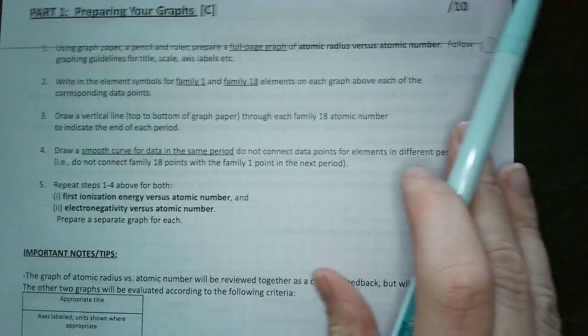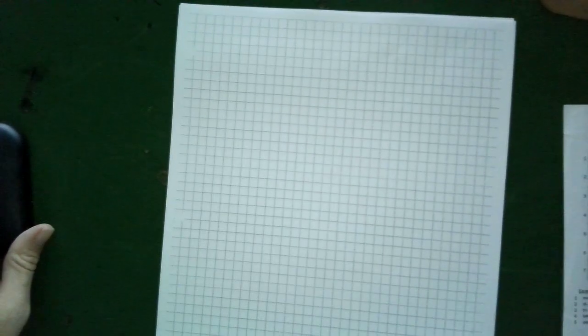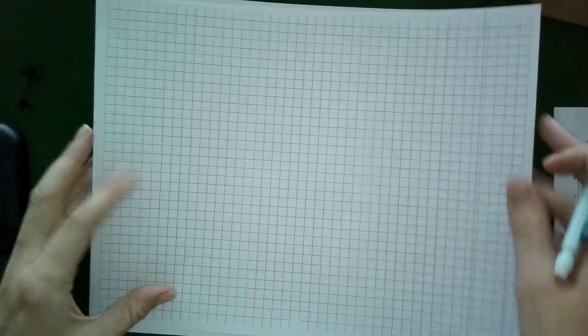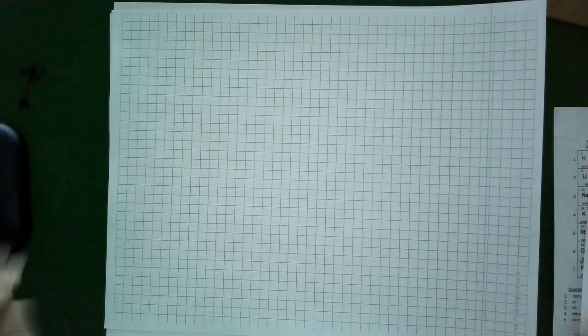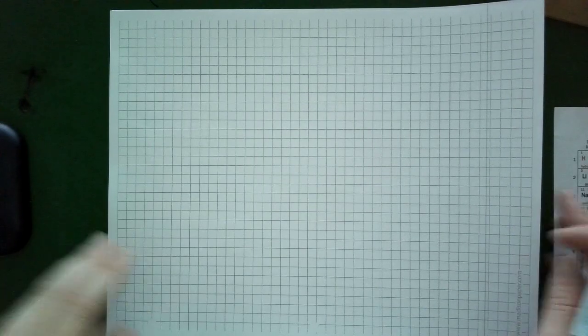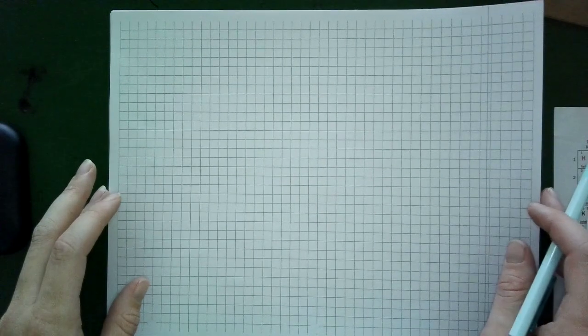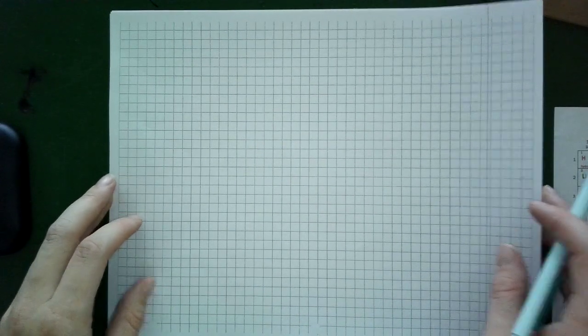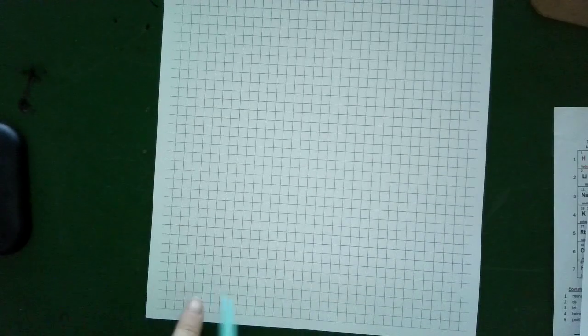So I have some graph paper under here. And you can choose whether you want your graph to be portrait or landscape. I find that for this activity, it's best to make sure that your paper is landscape because that gives us enough space to plot all 40 elements. If you're doing your graphs portrait-wise like this, there's not going to be enough space along the x-axis to plot all of your data points.